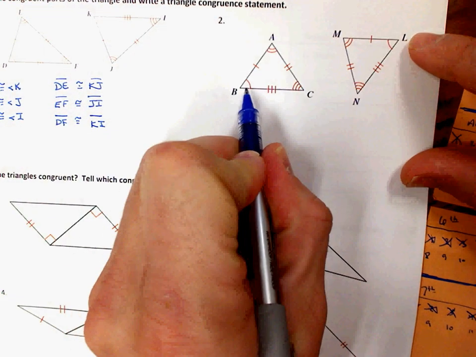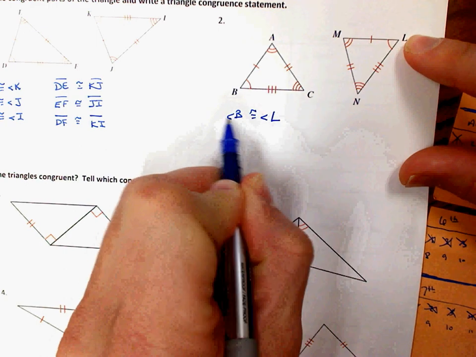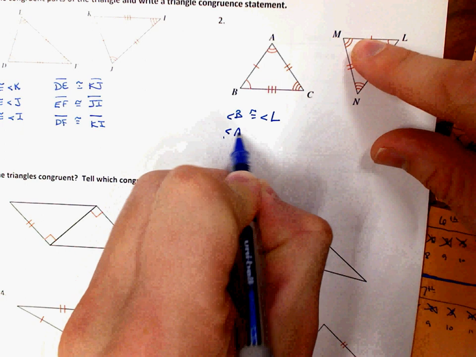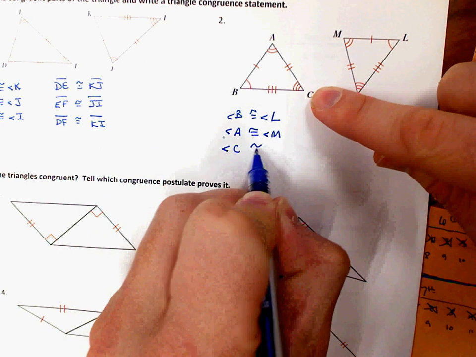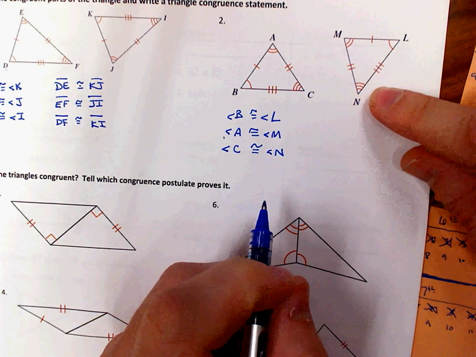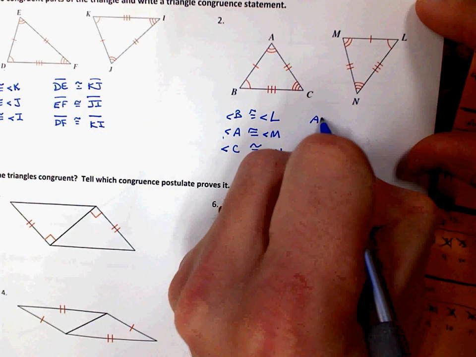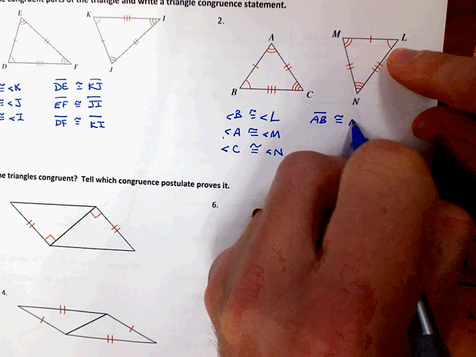So B and L have one marking. Those are angles, so I'm going to use the angle symbol. A and M have two markings, and C and N have three markings. And then on the sides, I've got AB has a single mark. It's congruent to ML, which also has a single mark.